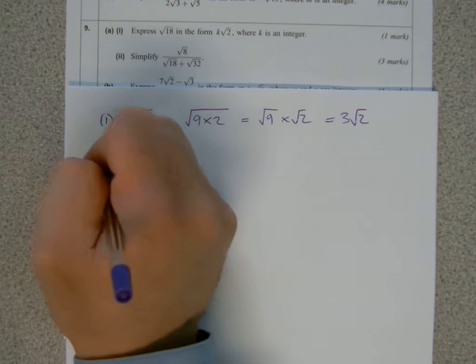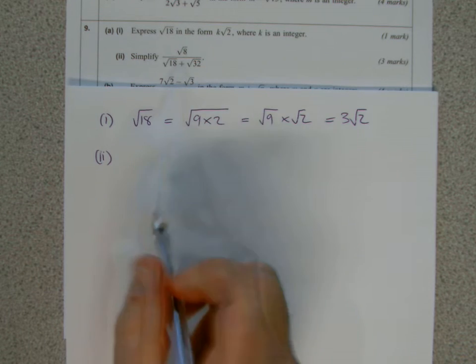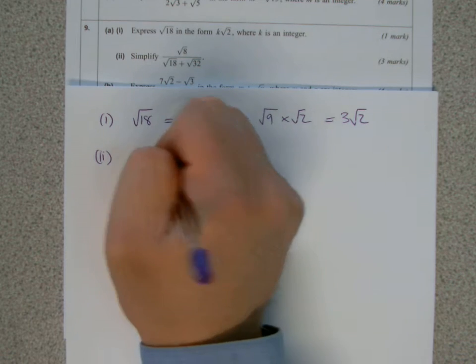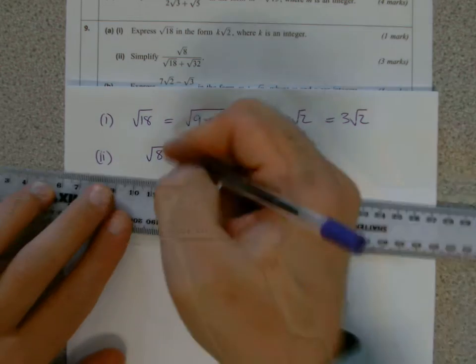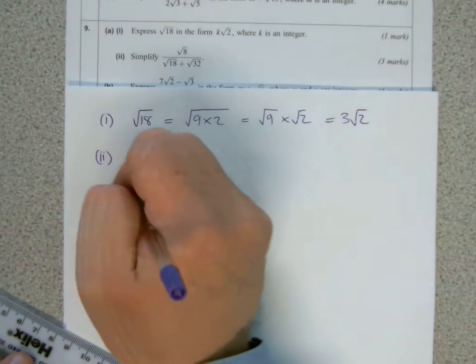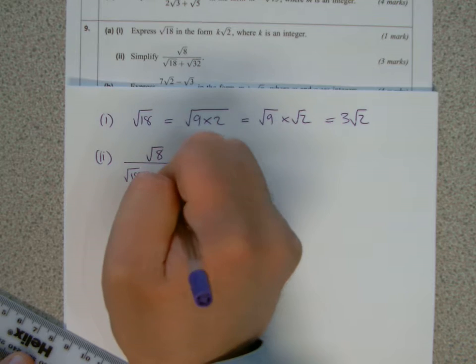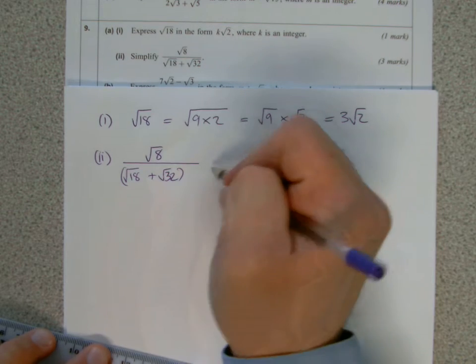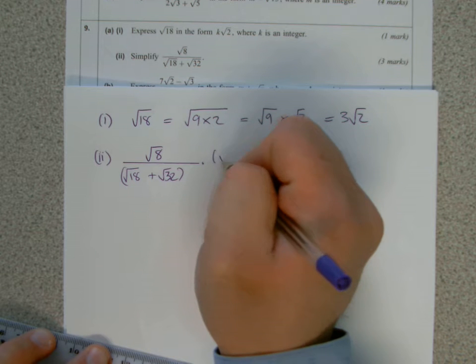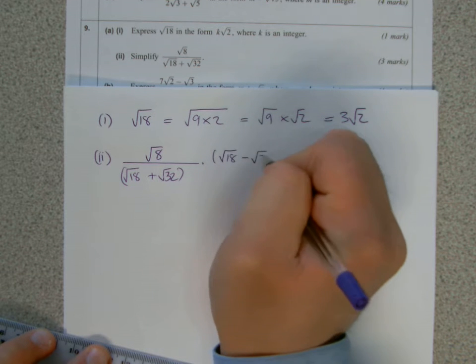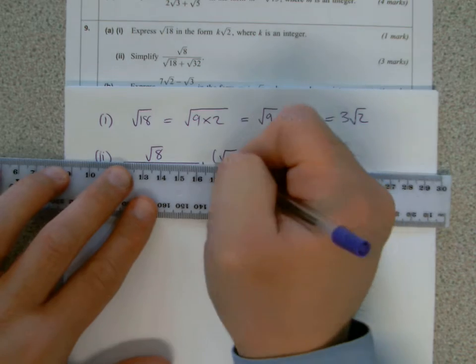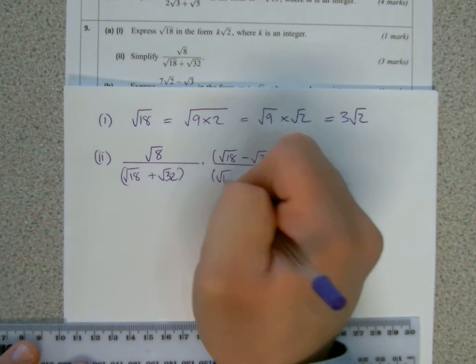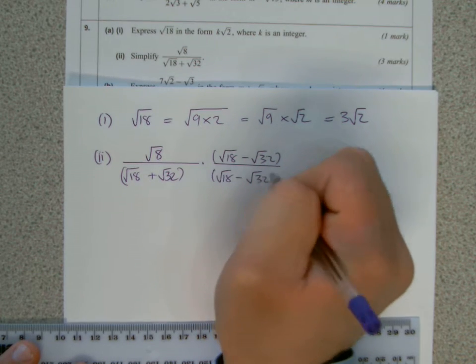Part 2 then, if we simplify this here, root 8 over root 18 plus root 32. Of course, to simplify it, we just need to rationalize this denominator. So we will do root 18 minus root 32 on the top, and root 18 minus root 32 on the bottom as well.